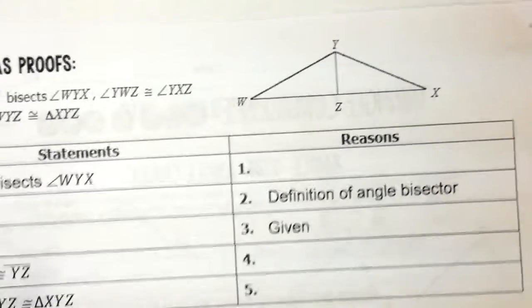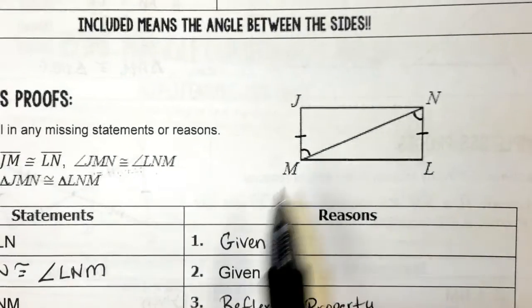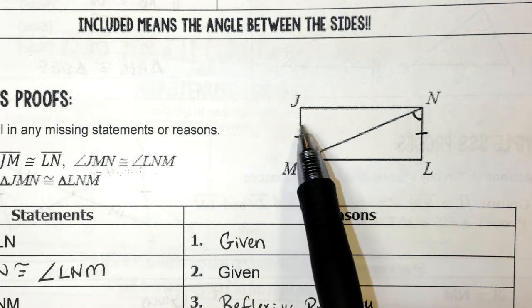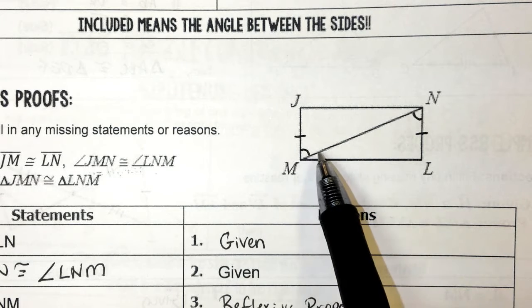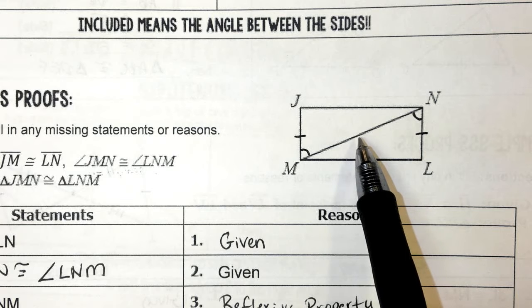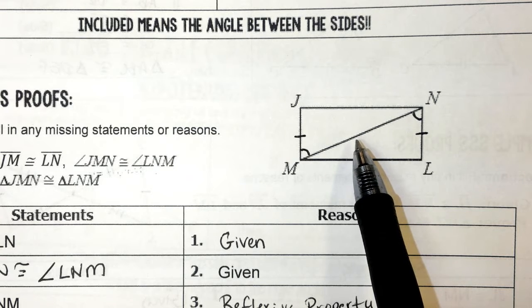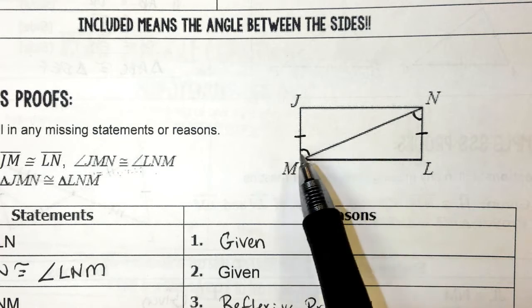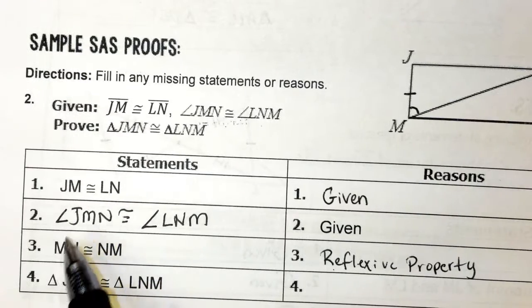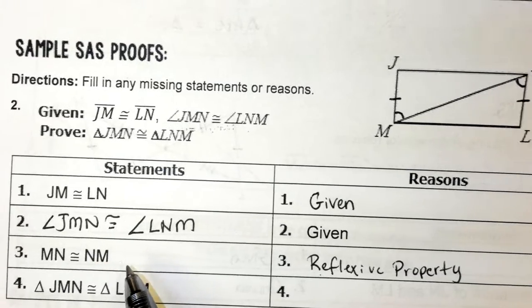I want you to go back to the one that we're looking at now. On this one, this doesn't look like an exact flip, does it? This looks more like a what? What kind of transformation? A rotation. Specifically 180 degrees. If it's the 180 rotation, then it needs to be written like this. MN is congruent to NM.